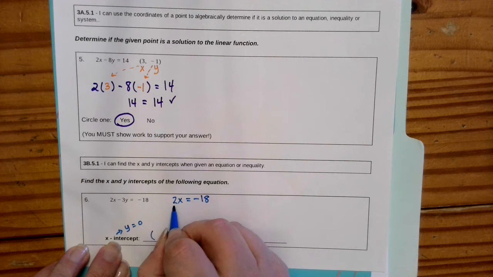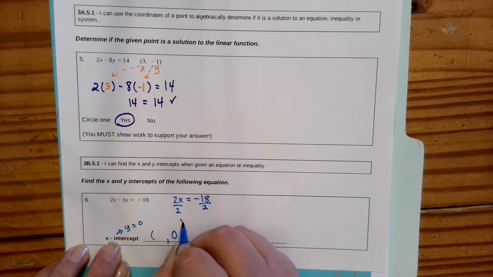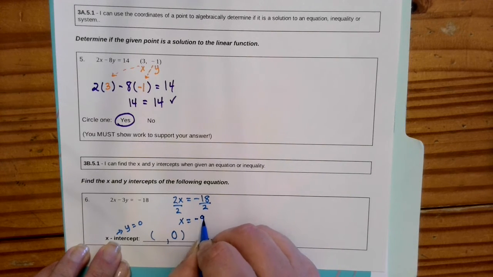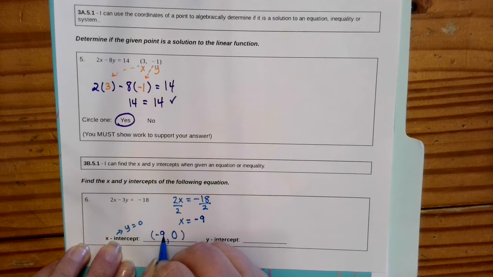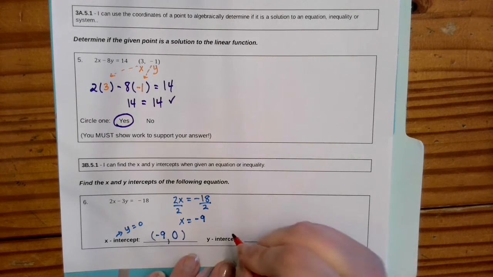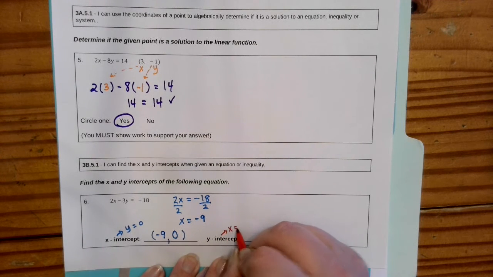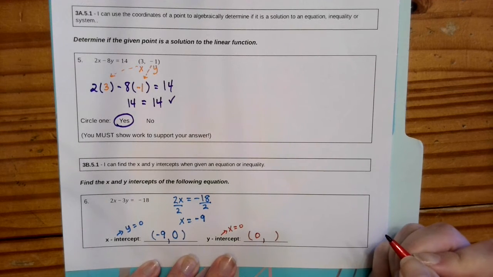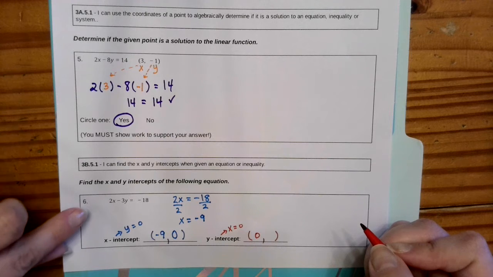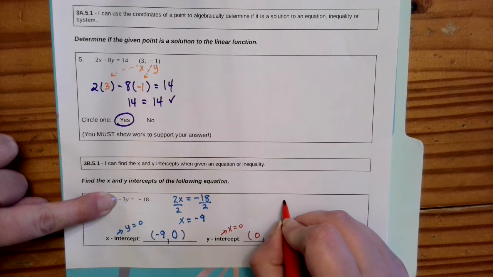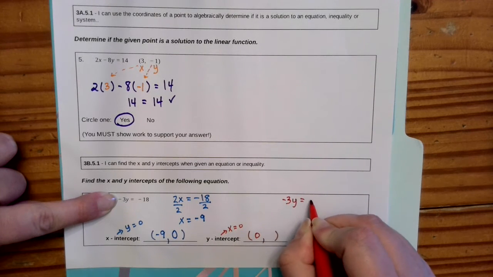Now I can go ahead and solve for x. So I can divide both sides by 2, use my inverse operations, and negative 18 divided by 2 is negative 9. So that's my x value, which is going to go right here. All right, then we do something very similar with our y-intercept, but we know that for a y-intercept, this is when x is equal to 0. So if I make my coordinate point, I know that the first part is going to be 0. So now I'm going to use my cover-up method, which really just means cover up the part with the x. And the equation that I'm left with is negative 3y equals negative 18.